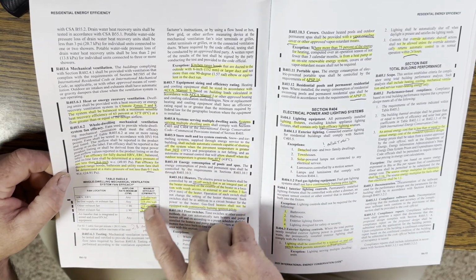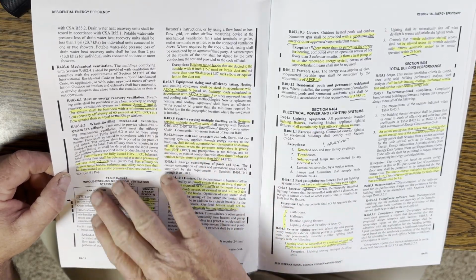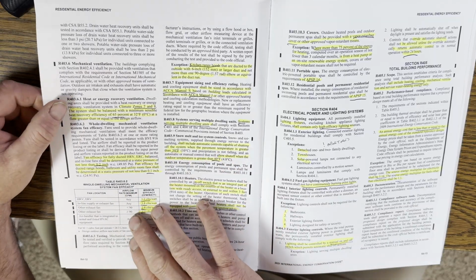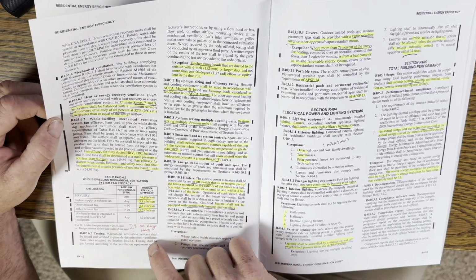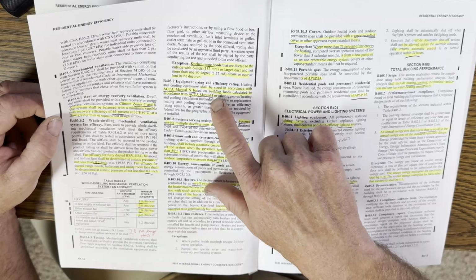Yeah, you had some questions here, I think. I recall at least one regarding this mechanical ventilation efficacy. I don't remember what it was, though.